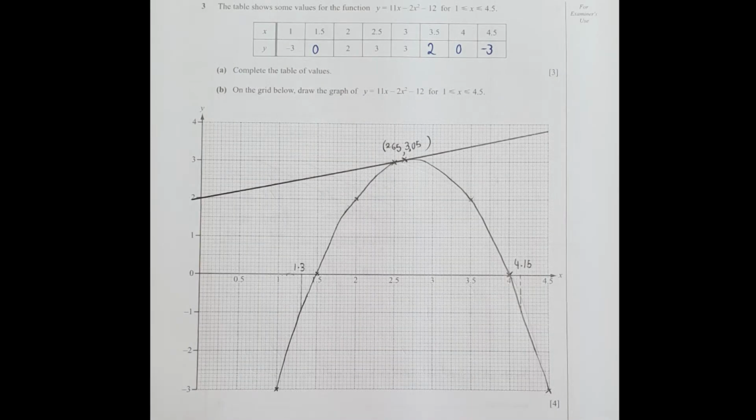For part 3, first thing first is to substitute the x values of 1.5, 3.5 and 4.5 into the function given at the top, and you get the results as 0, 2, 0, -3. So you draw down the curve over there. It should look something like this.